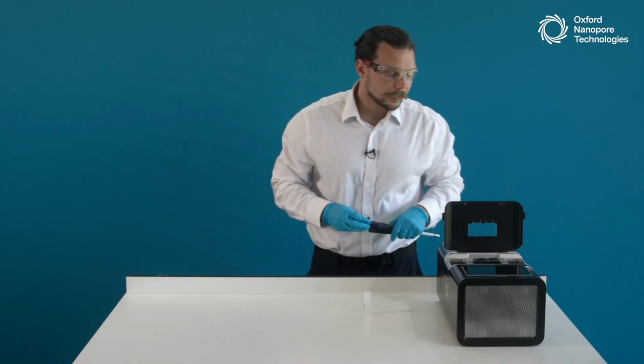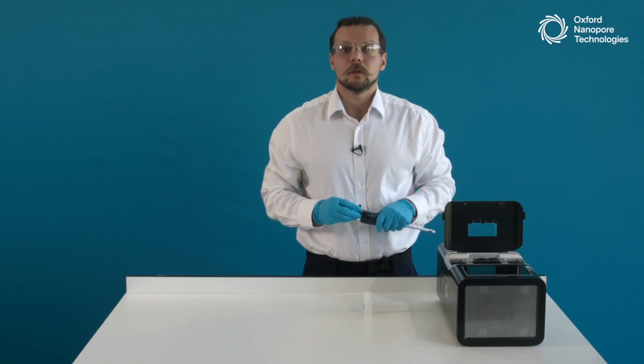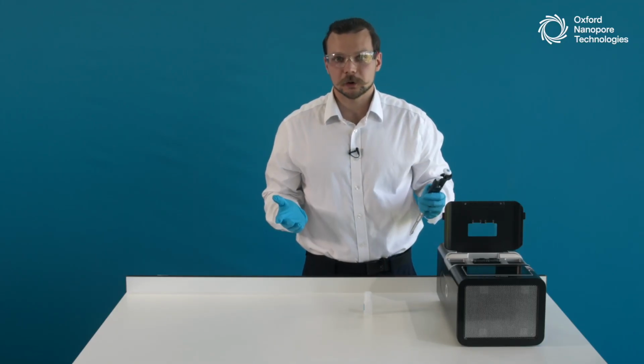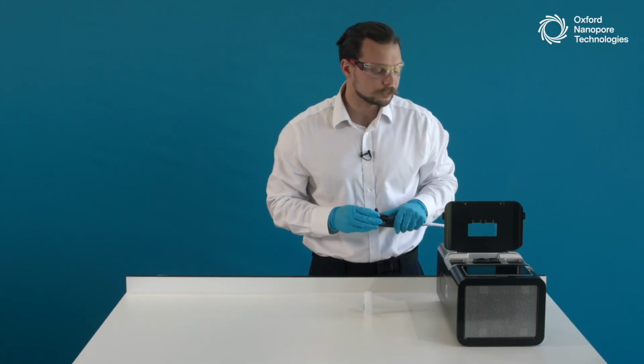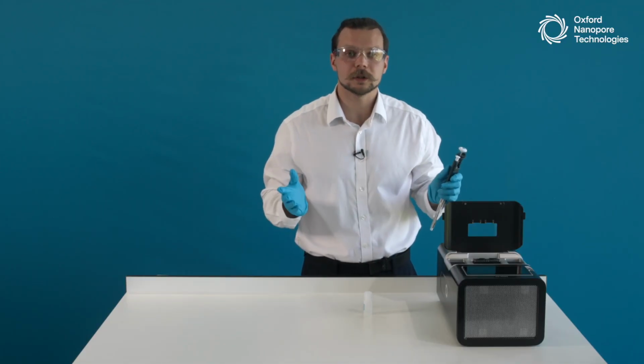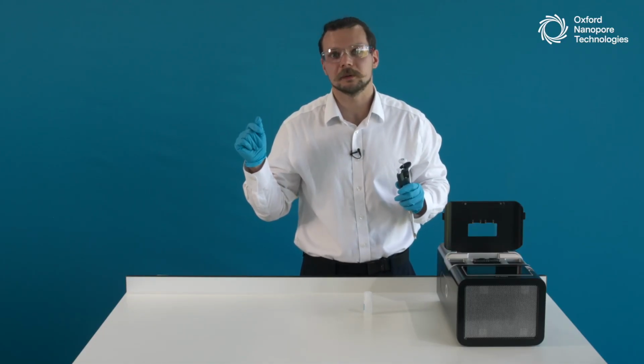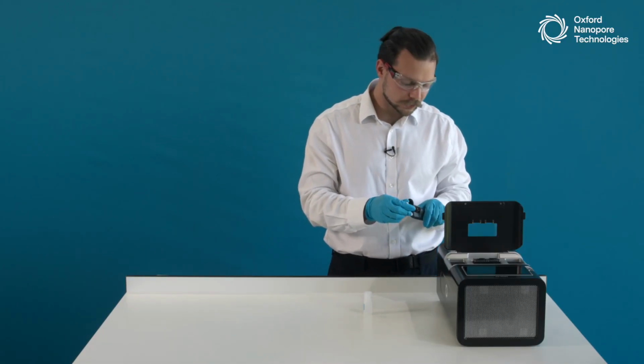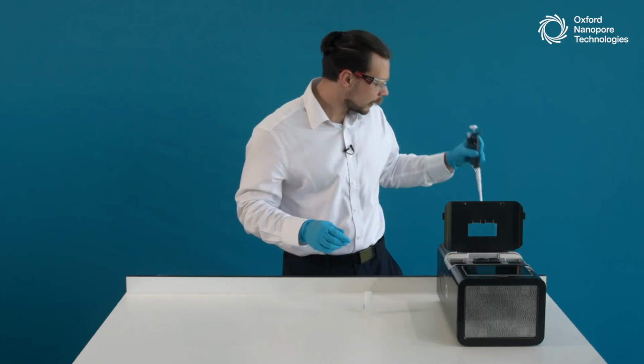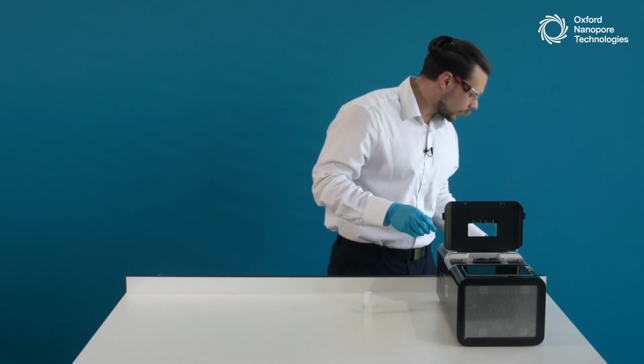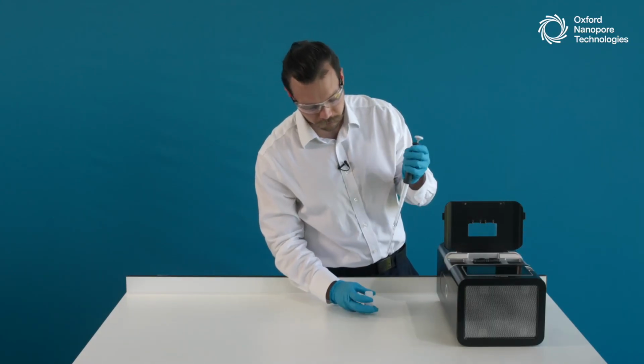At this point, I will wait for 5 minutes, but because this is just a demonstration and the flow cell is not actually suitable for sequencing, we will do some hand magic and skip the 5 minutes and proceed directly into the second loading step. I don't need to change anything on my pipette. It's already set up to 500 microliters.